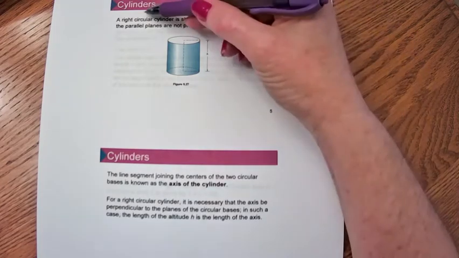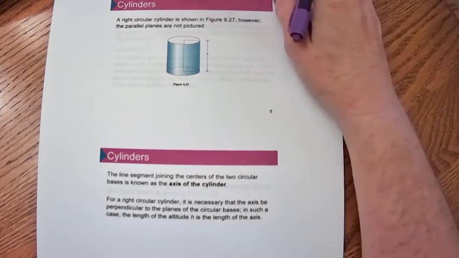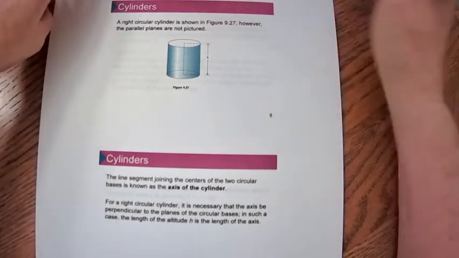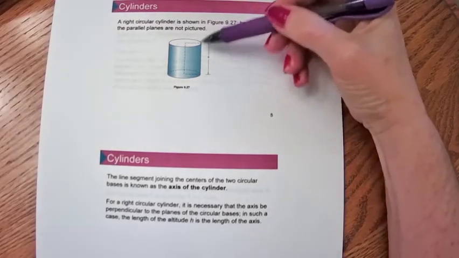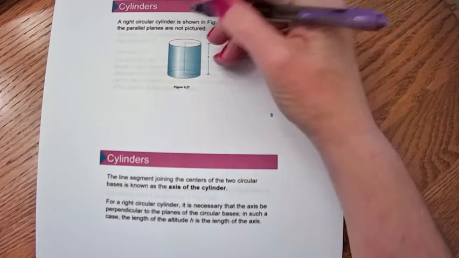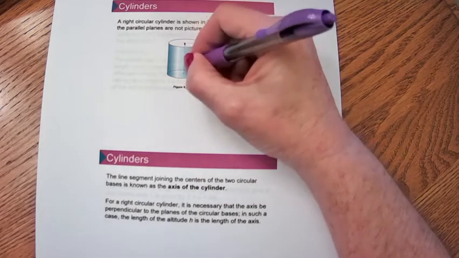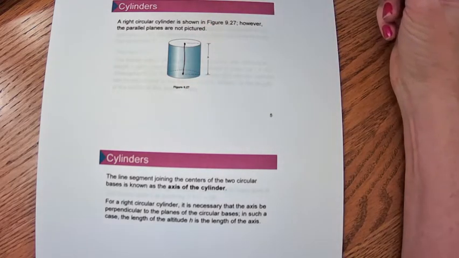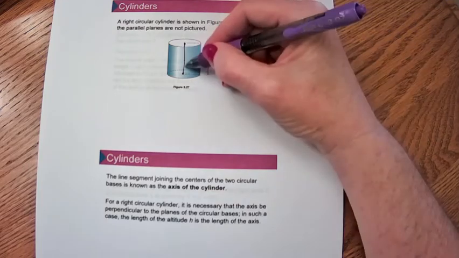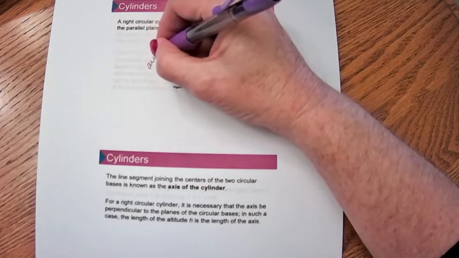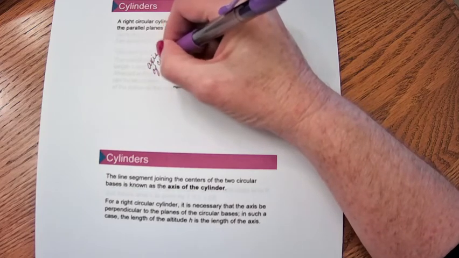So here's an example of a right circular cylinder. You really don't even have to say circular cylinder. We're assuming that the base is going to be a circle. And here they're not even showing the parallel planes. They're assuming that you know that the planes are parallel. And so the height would be the distance from the center of one circle to the center of the circle on the parallel plane. And this line segment, not only being the altitude of the cylinder, is also called the axis of the cylinder.